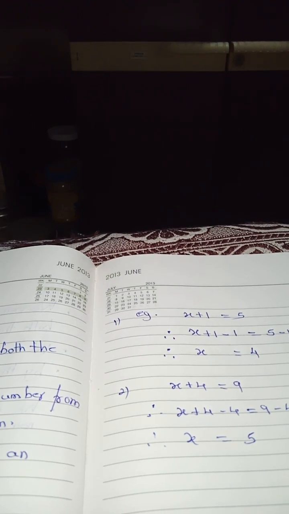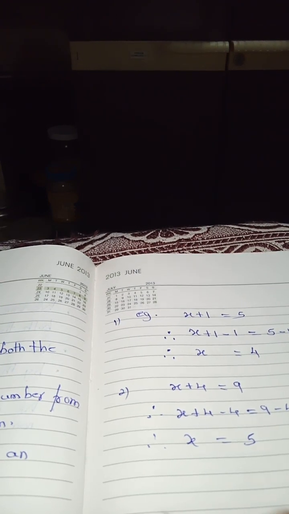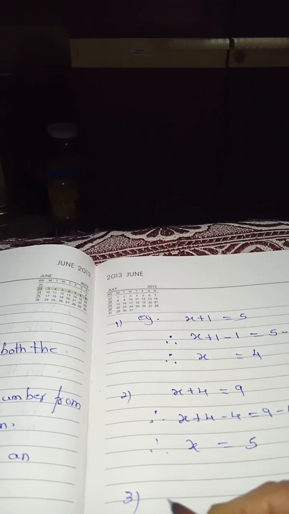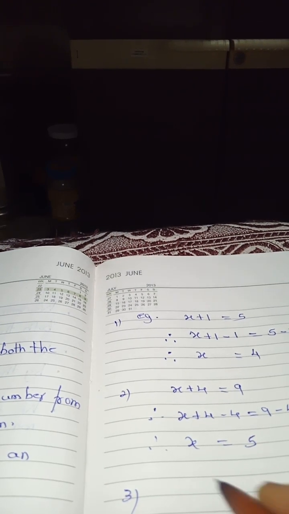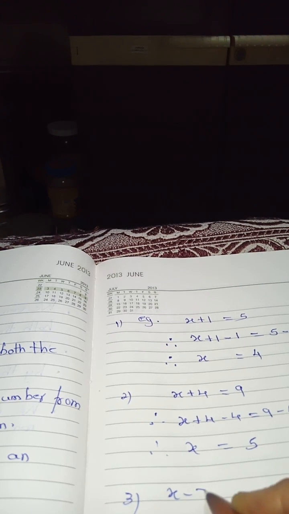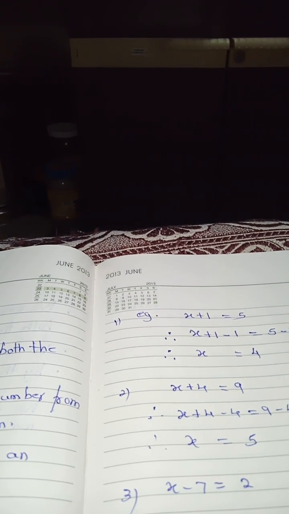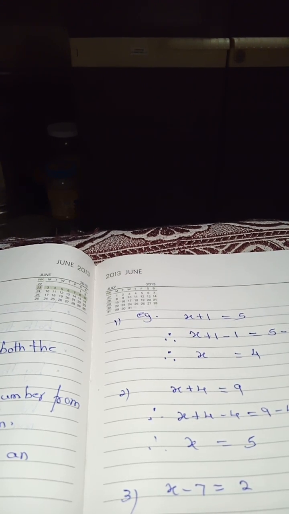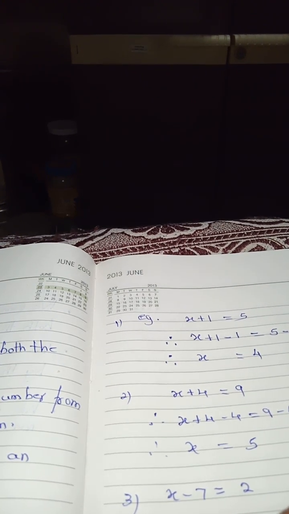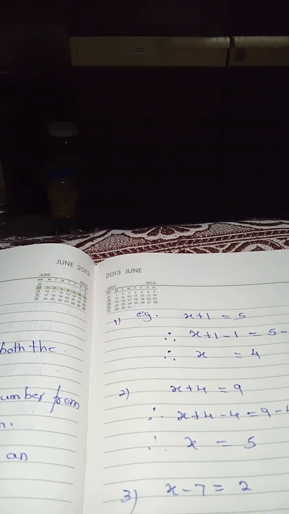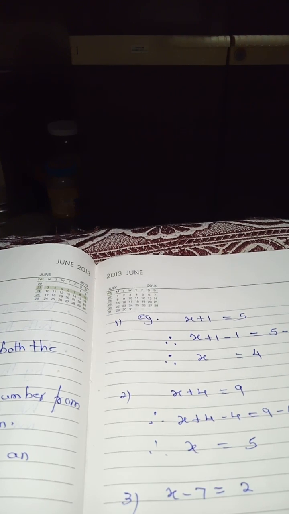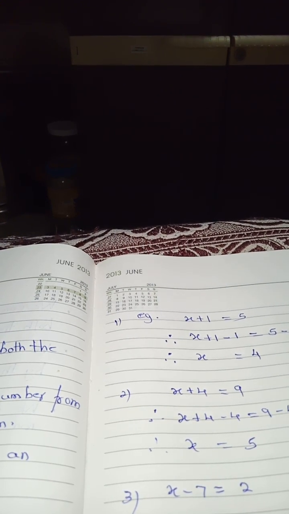One more, I'll give you one more example like this, so you will understand very well here. x minus 7 is equal to 2. Okay. Now what you are going to do, I'll do directly. Therefore 2, and when minus 7 comes to this side, it becomes plus. So therefore, you understood, you have to write x is equal to 9. Very important.